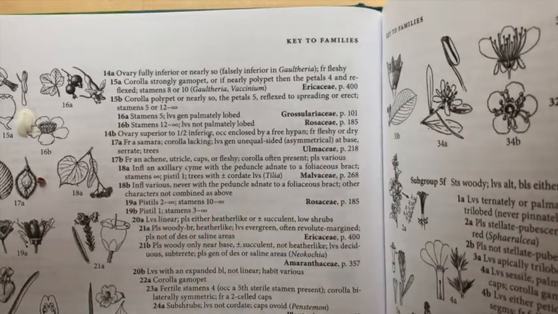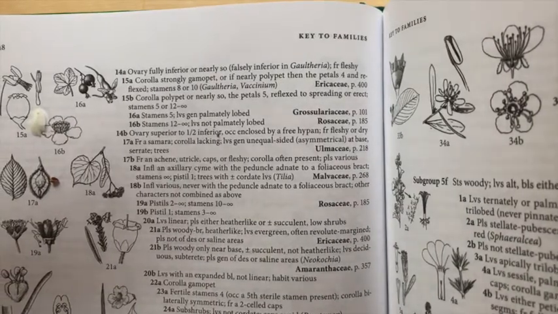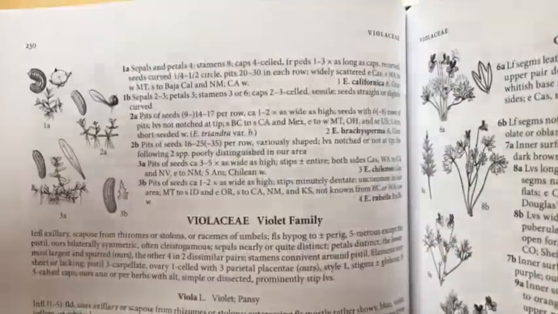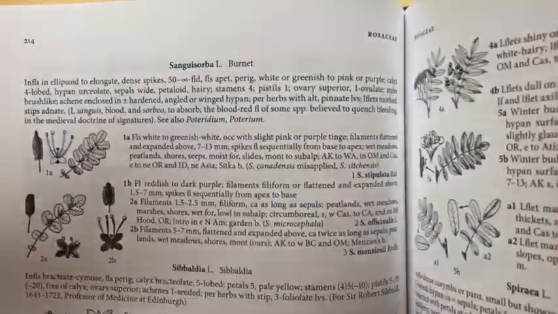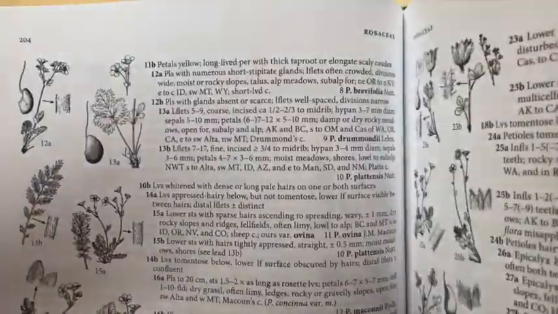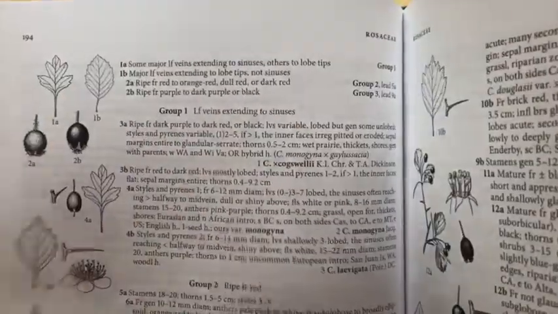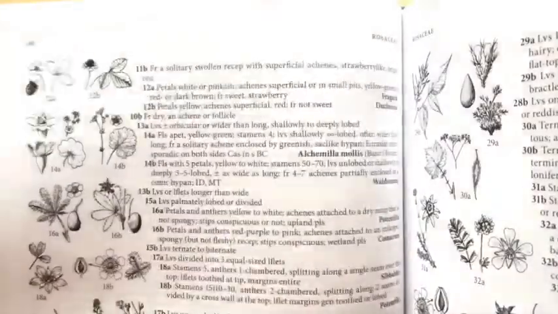All right, that's Rosaceae, page 185. The last thing I'll do when keying a plant is flip all the way to the description of the plant that I'm interested in, and then that allows me to go through that family. And you can learn a lot in this key from just going to the family and reading the family description.